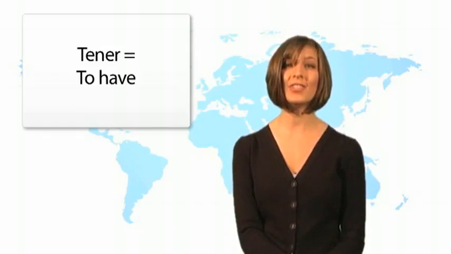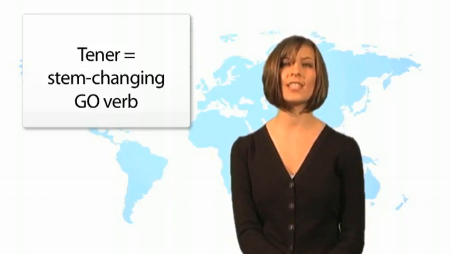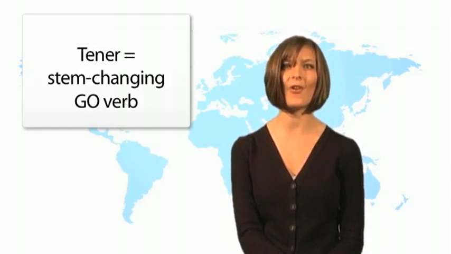La familia is one of the most important things to many people around the world, especially in Spanish-speaking countries, so it shouldn't be too hard to get someone to talk about who you have in your family. To talk about who you have in your family, you'll need to use the verb tener, which is a stem-changing and a go verb, but don't worry about the details just yet.